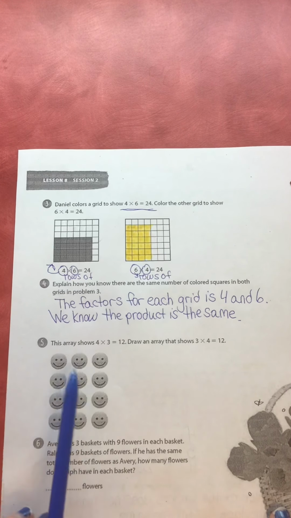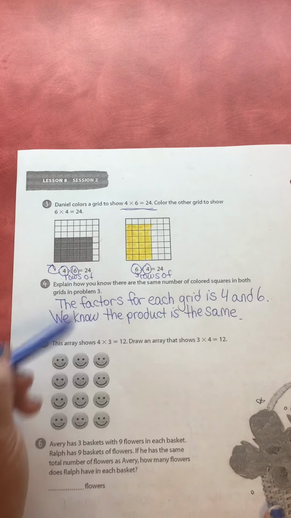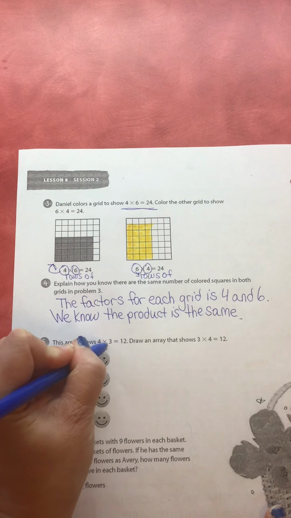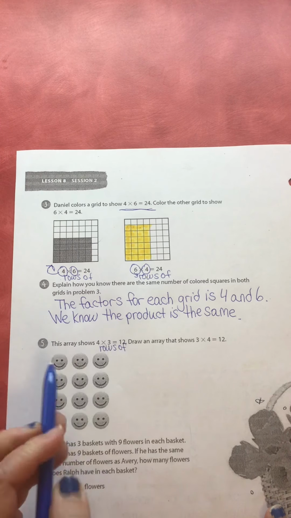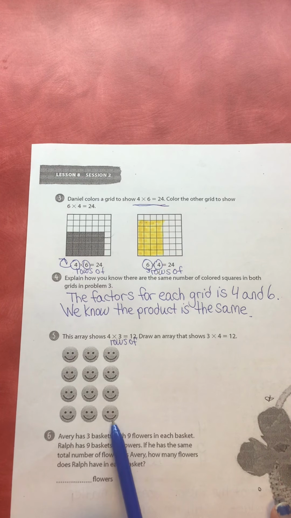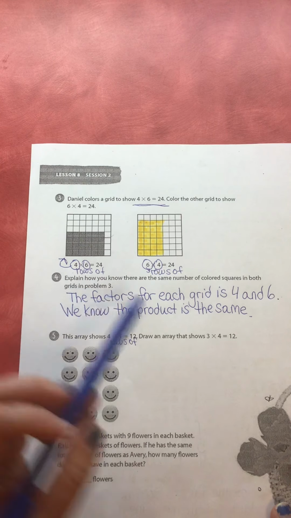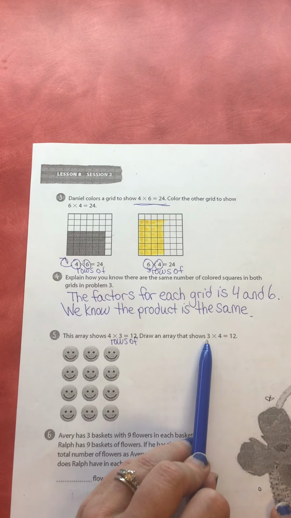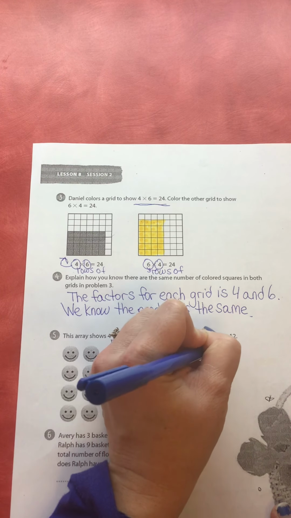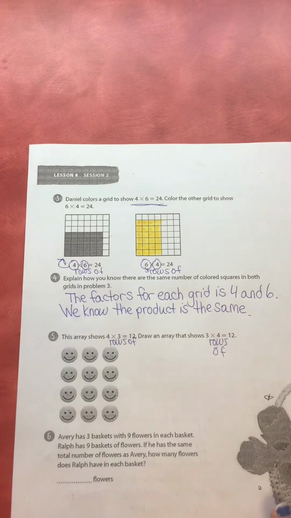All right, number 5 says, this array shows 4 times 3 equals 12. Another array, equal rows and columns, so this should show 4 rows of 3. Do we have 4 rows? 1, 2, 3, 4. And how many in each row? 1, 2, 3. Yep. Now it says draw an array that shows 3 times 4 equals 12. So this should have 3 rows instead of 4. So 3 rows of 4.